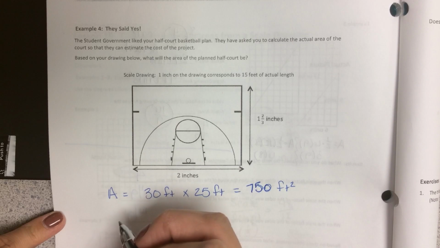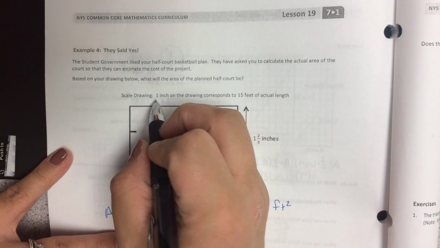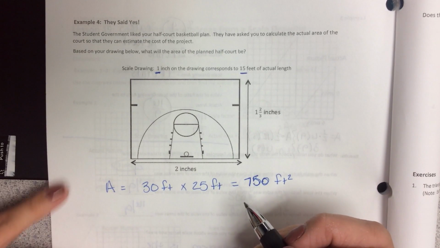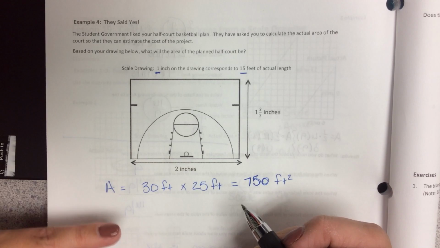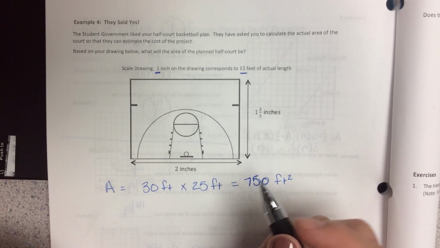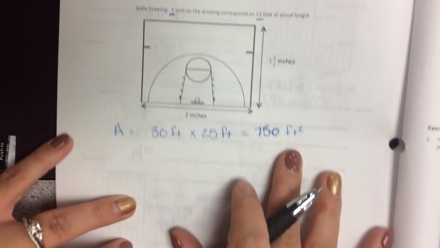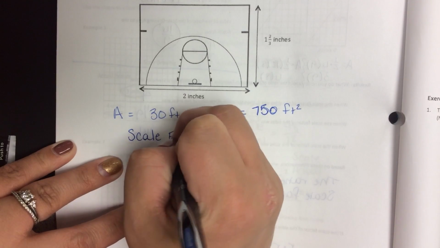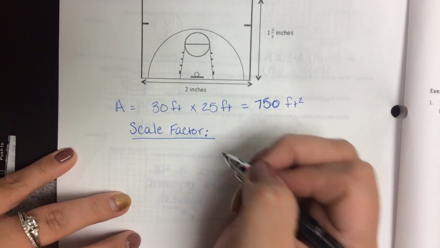So your scale factor was 1 to 15. Really what should happen is that if I take this thing, and I don't know how to explain this without it sounding confusing, so I'm just going to do the math. Let's hope you can follow along. I don't want to get too wordy and confuse you more, so let me explain as I'm doing the math, okay?